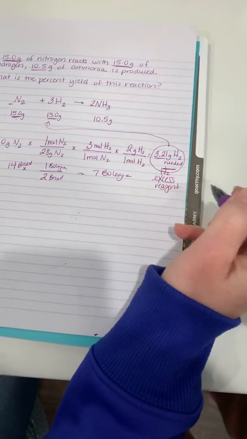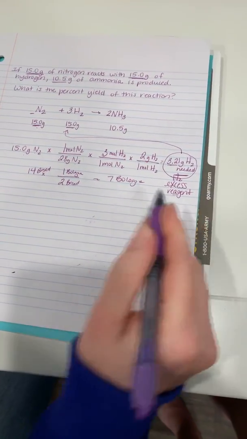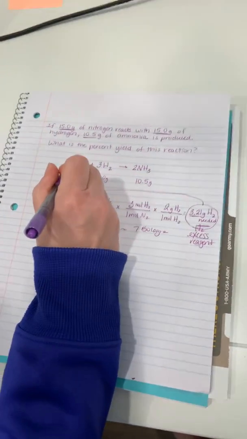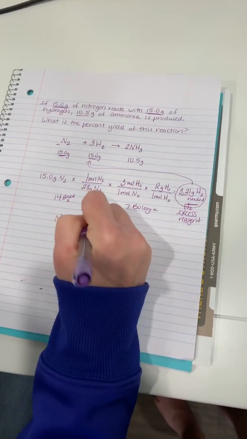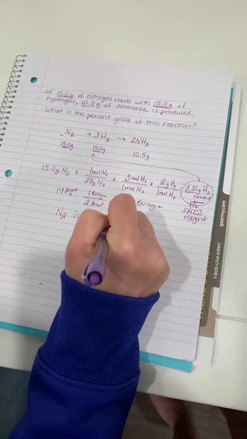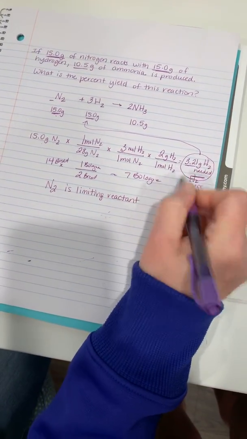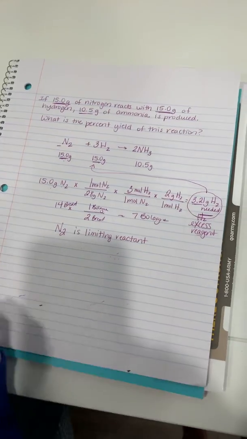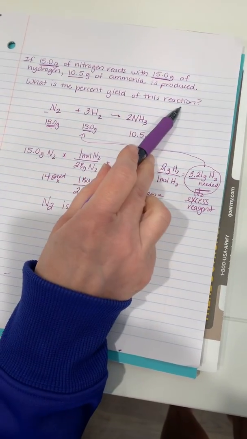Well, if hydrogen is my excess reagent, I don't need to calculate. Automatically, the other one has to be your limiting. So my only other reactant is nitrogen. So nitrogen is my limiting reactant. Sometimes this one will be your limiting, it just depends. You just have to compare those two numbers. Now I know what to do as far as solving the last part of this, which is percent yield.